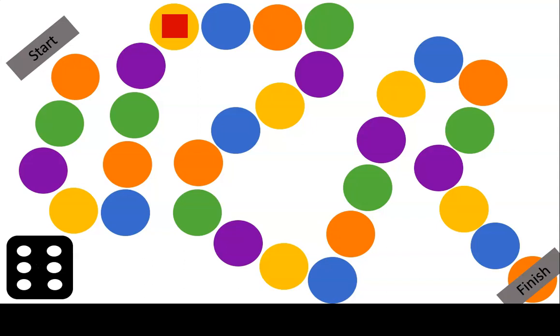Remember, I predicted we were going to roll a 4. Don't forget your prediction as we count. 1, 2, 3, 4, 5, 6. There are 6 dots. I predicted we were going to roll a 4. Was I right?